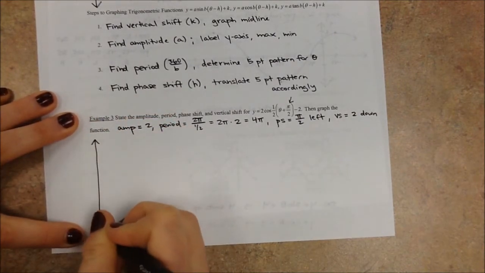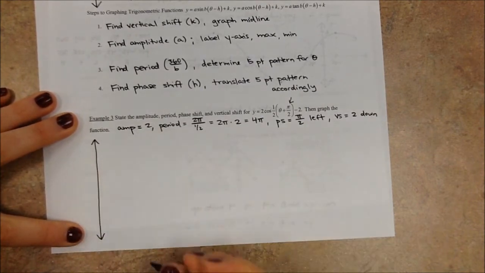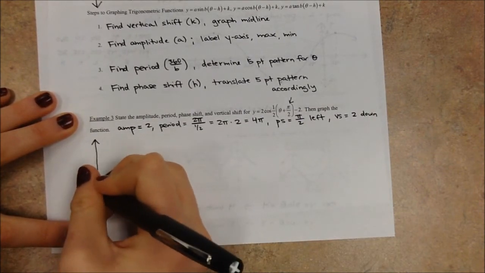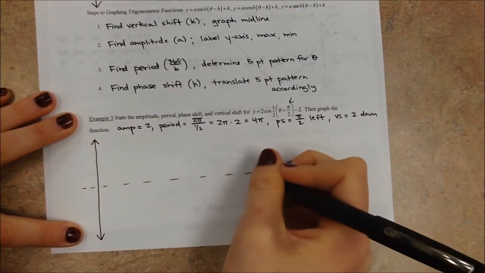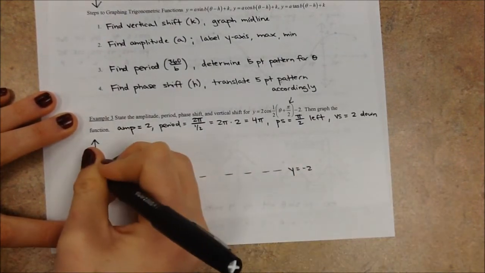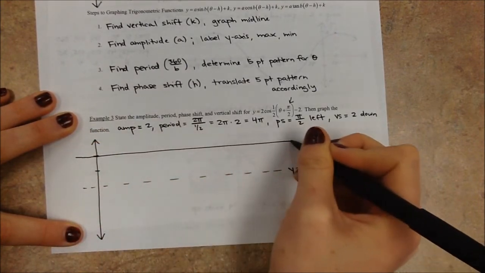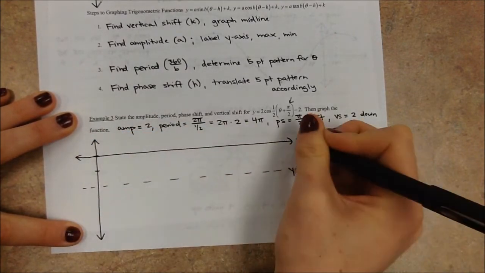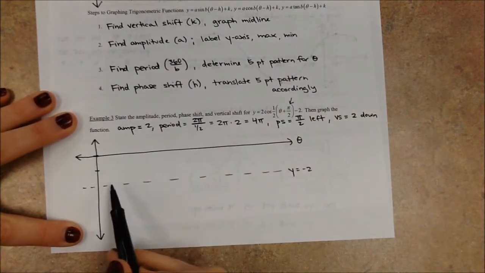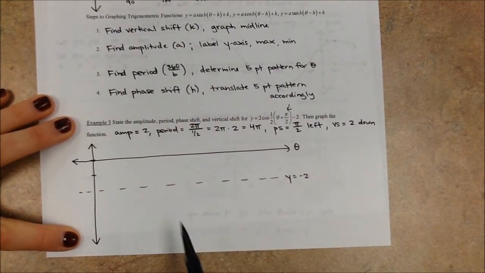All right, so set up your y-axis. We're going 2 units down, so my midline is going to be, let's call this the midline. So this is the line y equals -2, which means my axis would actually be up here. So that's my theta axis. So first thing I'm doing is I'm graphing this midline. Here it is, -2. Find the amplitude, A, that's 2.